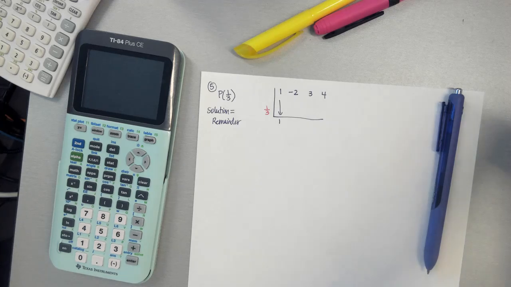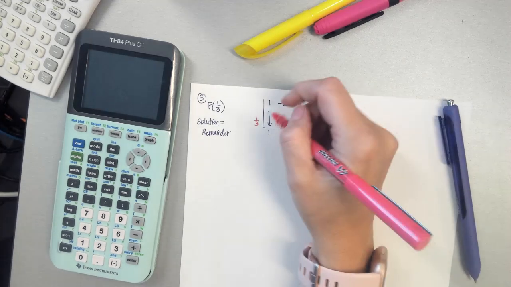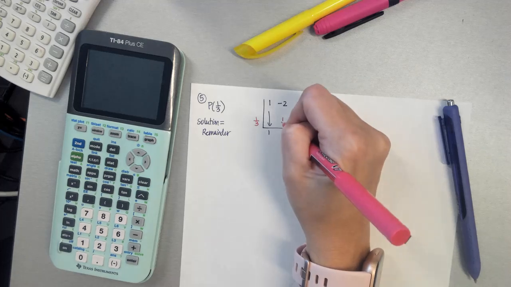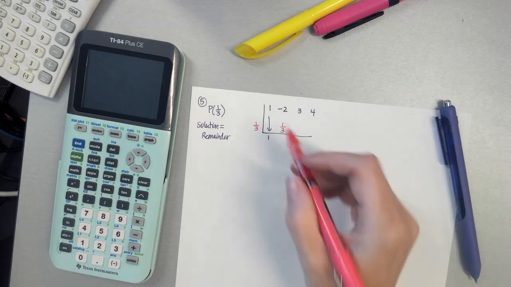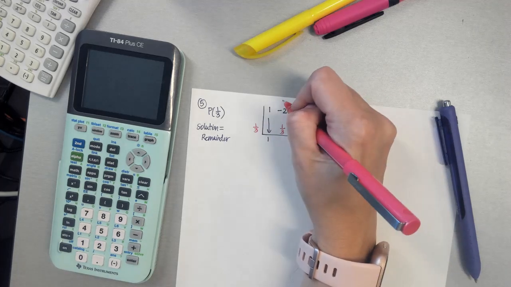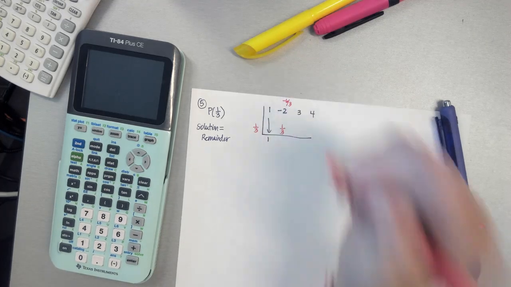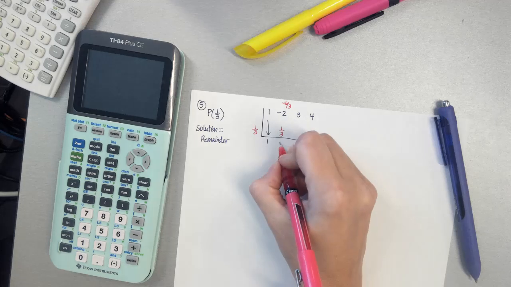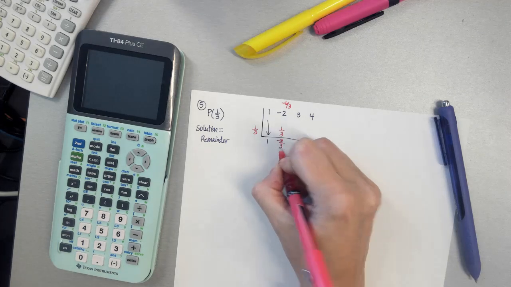All right, so let's do this one together because I think with the fractions, we could all use some reminders on that. So if you are trying to combine -2 and 1/3, you can think of this as -6/3. Isn't that -2? Okay, so then this would be -5/3.